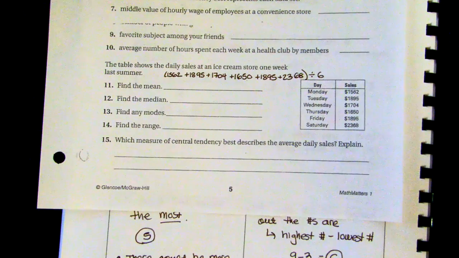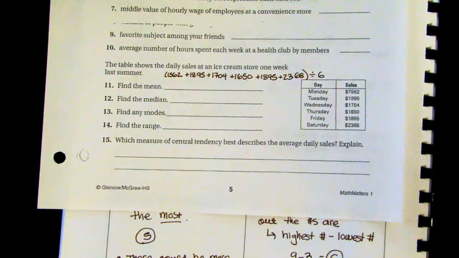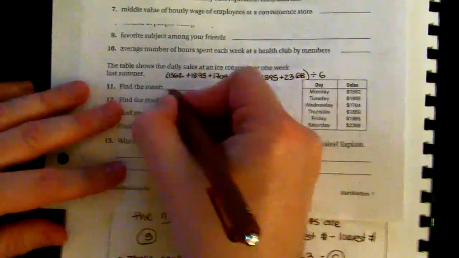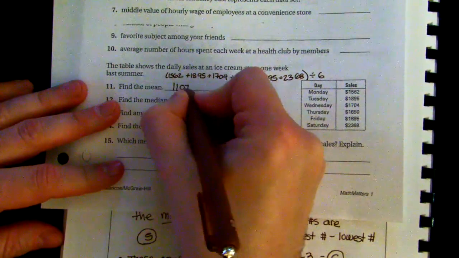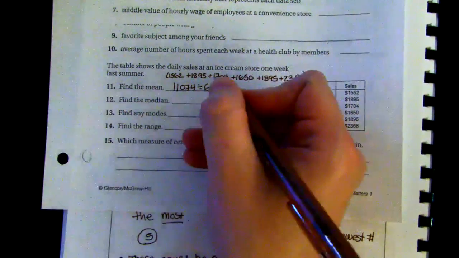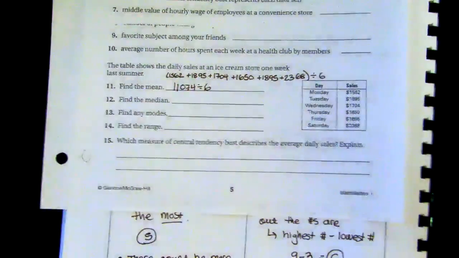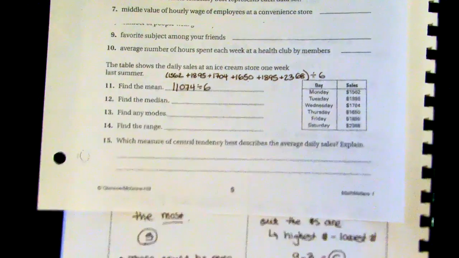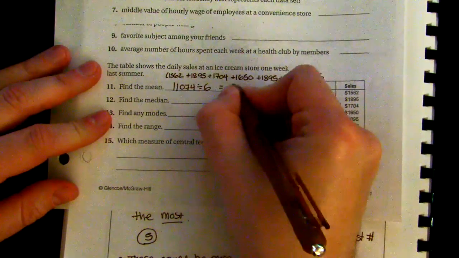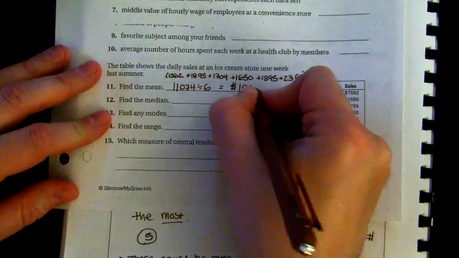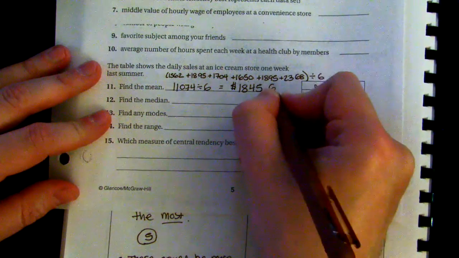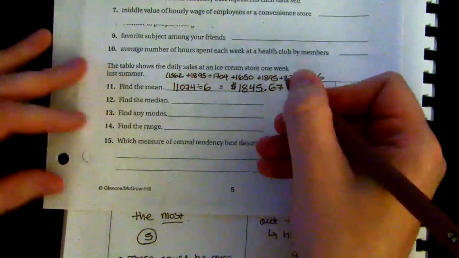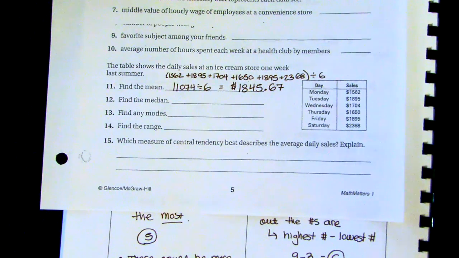Let's see. Well, when I do that, I'm getting 11,074. And again, I'm going to go divide that number by 6. And that gives me, let me just check this before I write it down. Yep, it gives me a decimal that I'm going to round to 2 places. I'm going to say about $1,845.67, because it doesn't make sense to talk about a repeating decimal when we're talking about money here. And that should be our mean.